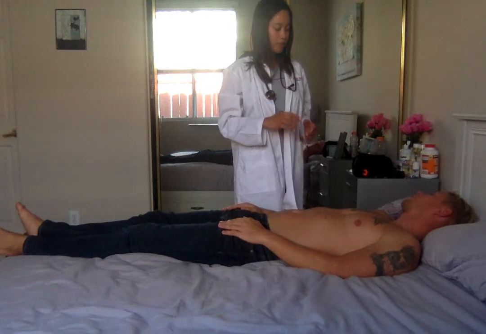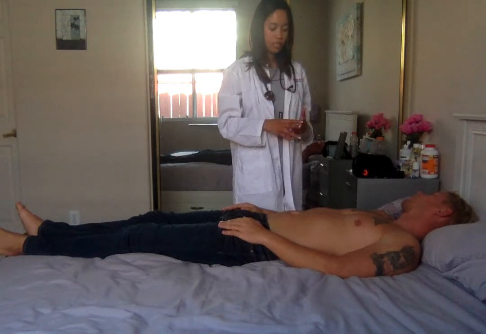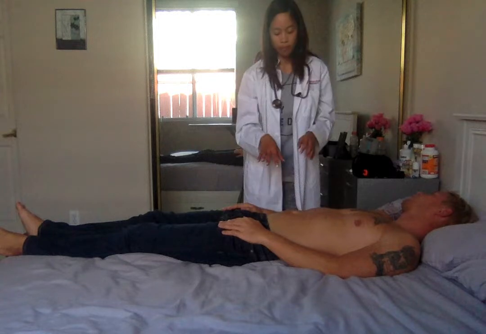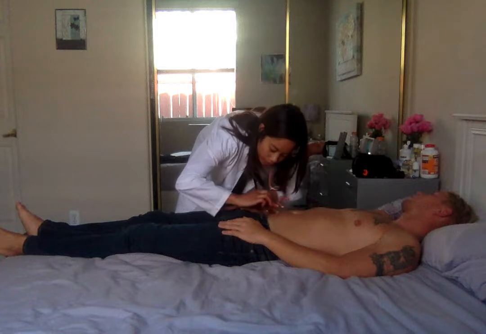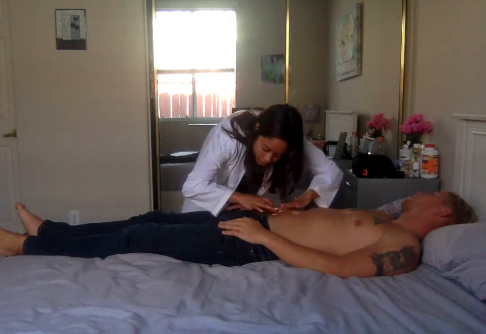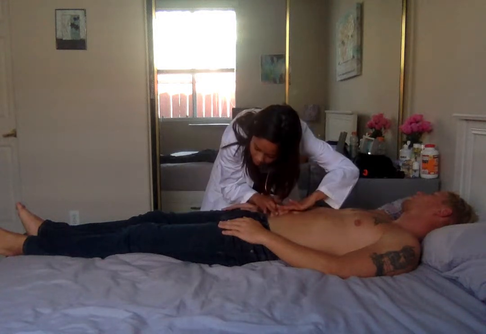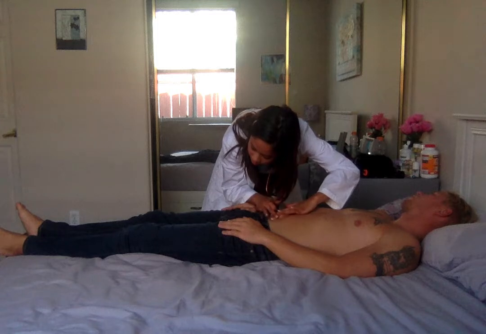Next, I'm gonna be percussing the bladder, which is in the suprapubic region. So right now it's dull in this area.